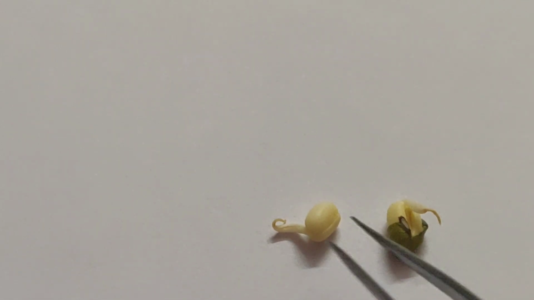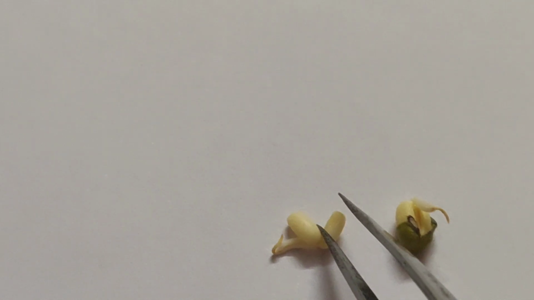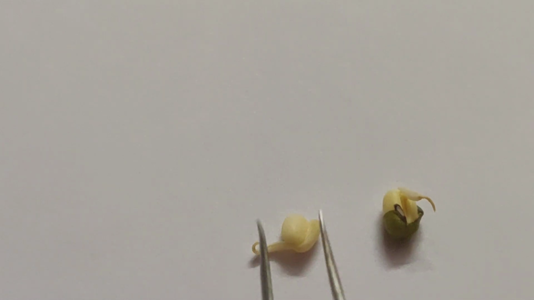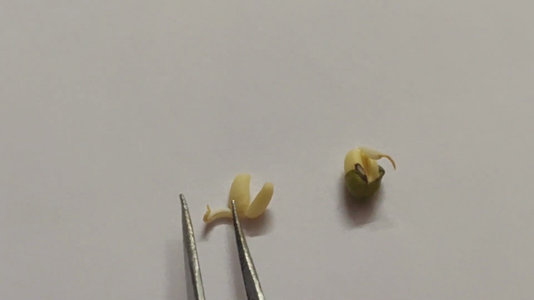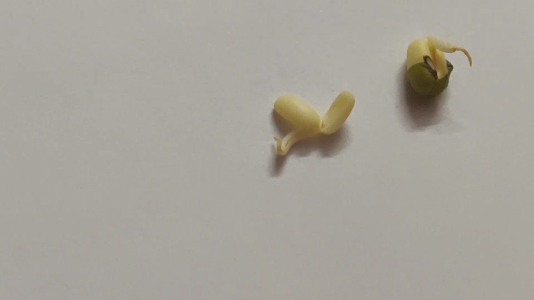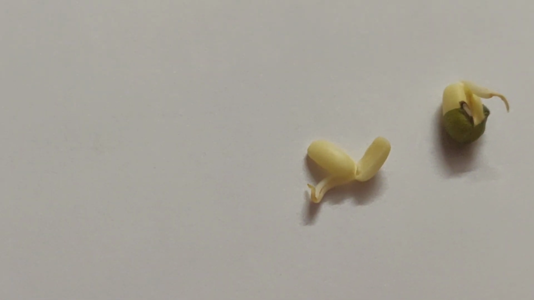Now the two cotyledons I want to show you. See, these are the two cotyledons. The two leaf-like structures. These are the two cotyledons. These cotyledons store the food for the embryo.